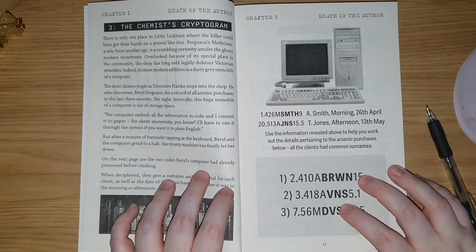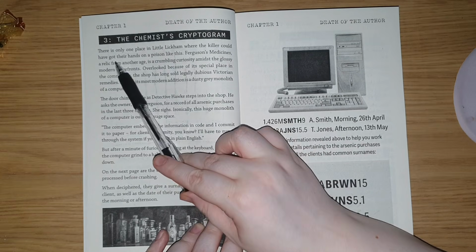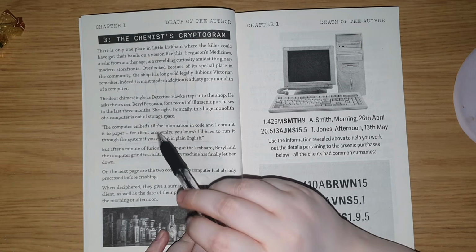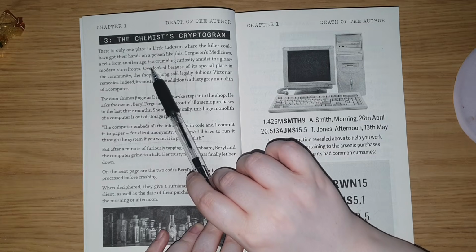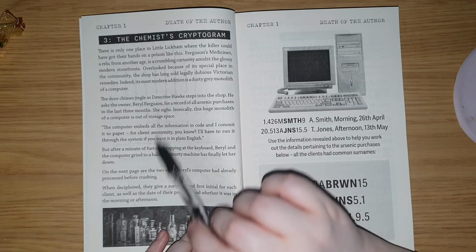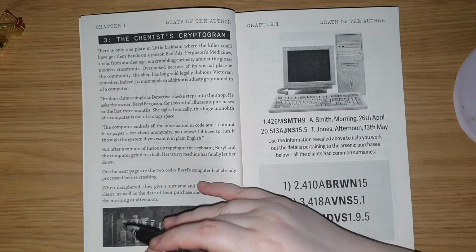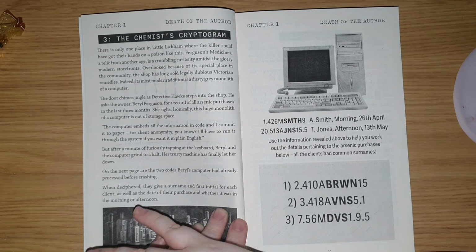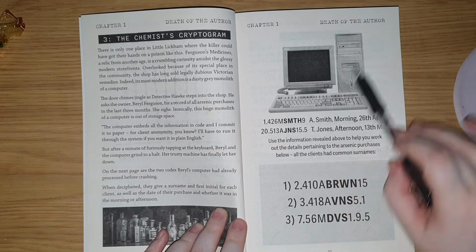Okay. Now the chemist's cryptogram. There is only one place in Little Lickham where the killer could have got their hands on a poison like this. Ferguson's Medicines, a relic from another age, is a crumbling curiosity amidst the glossy modern storefronts. Overlooked because of its special place in the community, the shop has long sold legally dubious Victorian remedies. Indeed, its most modern addition is a dusty grey monolith of a computer.